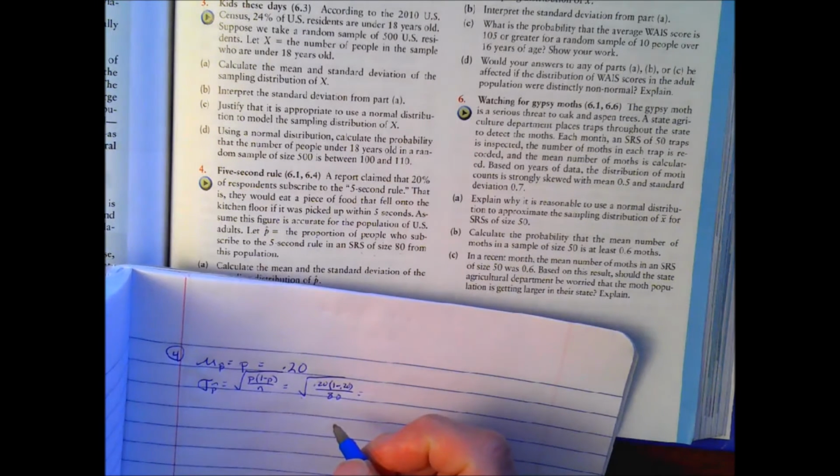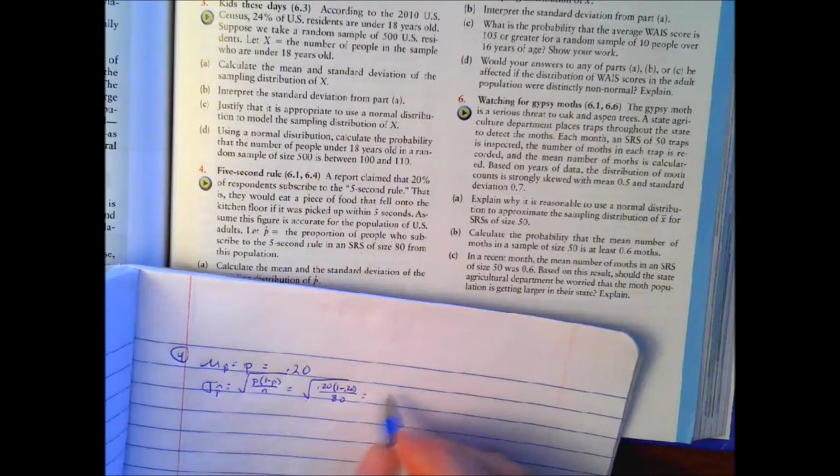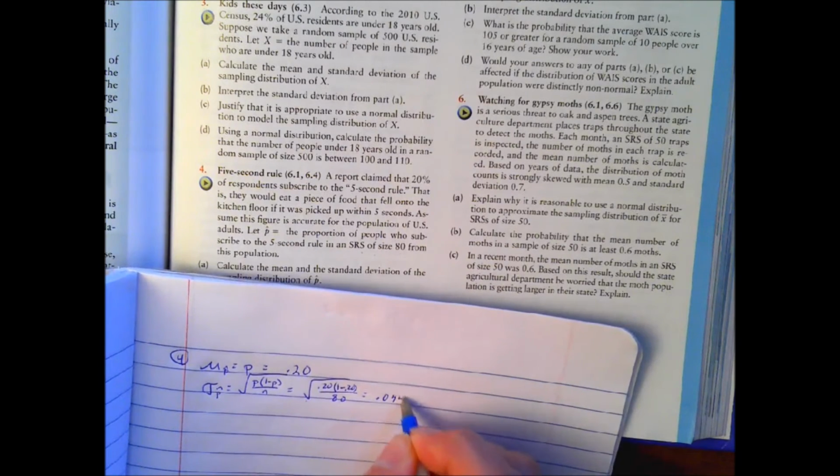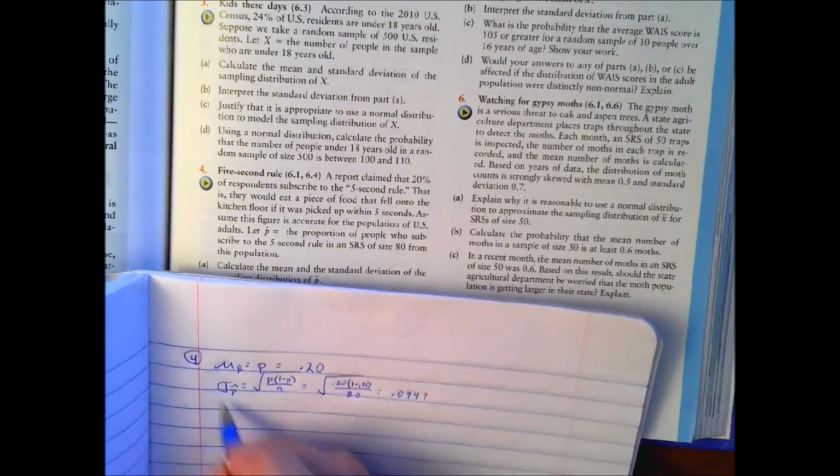Okay, I'm going to use my calculator. You guys will use Desmos. And I get a standard deviation of 0.0447. Okay, so that's part A.